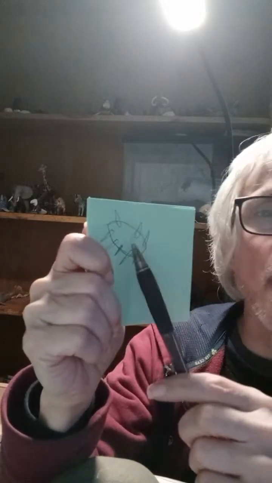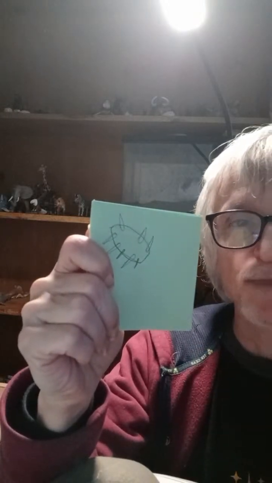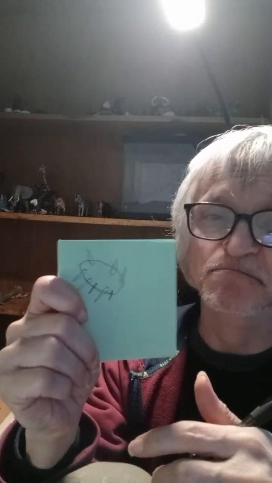So the stem is actually what does the photosynthesis. Now, different cactus look differently. Some are barrel cactus, meaning they're sort of round.